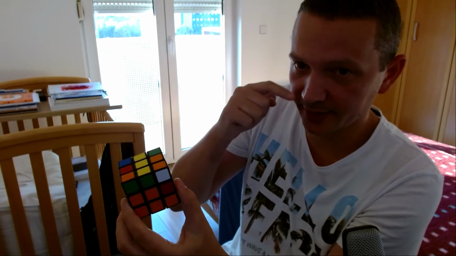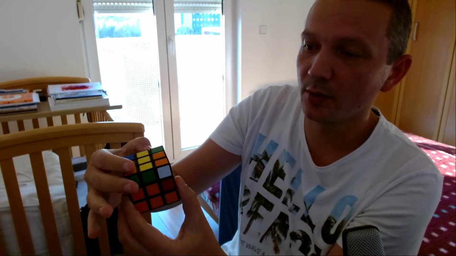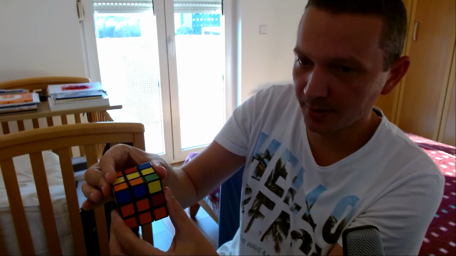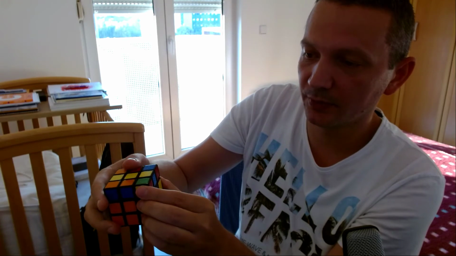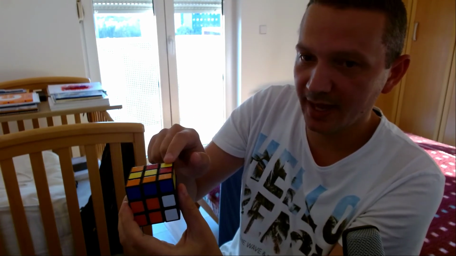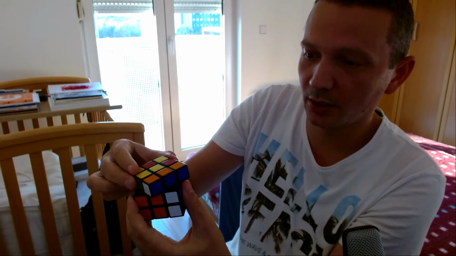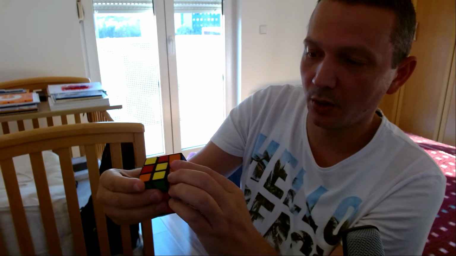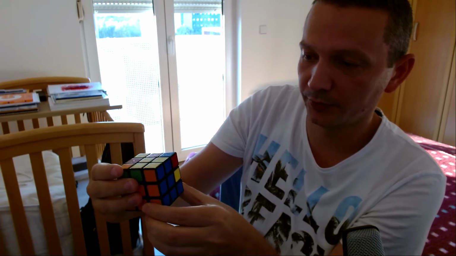This which I am facing to me is the front side. So I am continuing clockwise with the upper and this front side. And then I shall repeat that, but anti-clockwise. Anti-clockwise with the upper and anti-clockwise with the front.